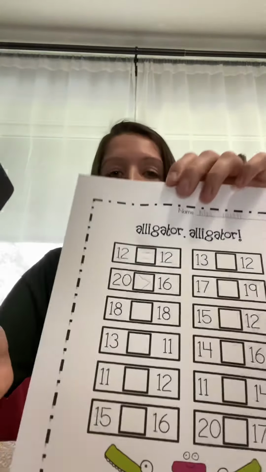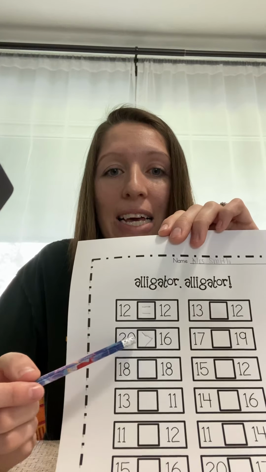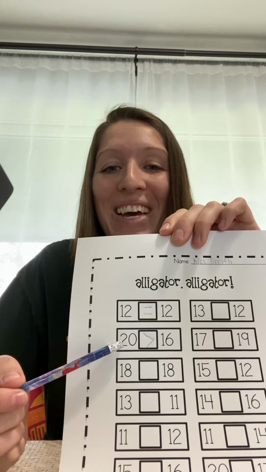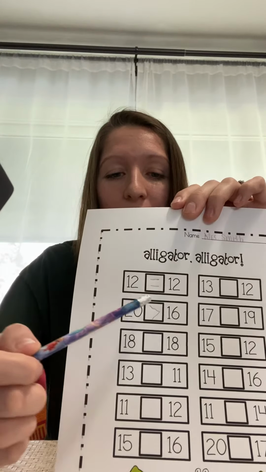So on my worksheet, I'm gonna record that sign. I'm gonna make sure the opening or the alligator mouth eats the bigger number, 20. So 20 is greater than 16. All right, let's try another one. This one should be easy peasy.